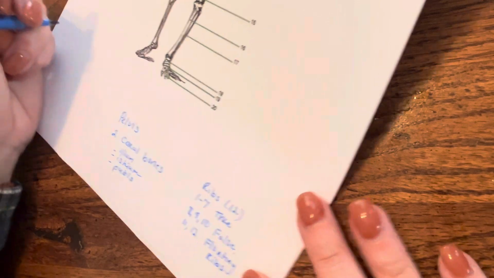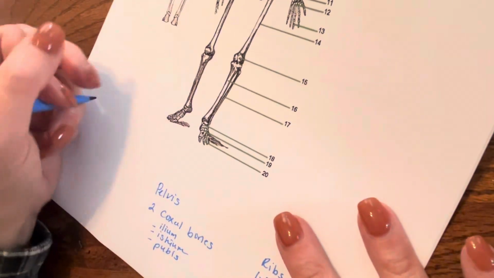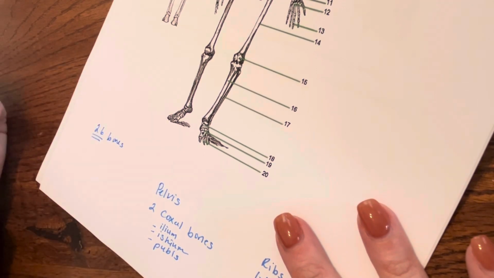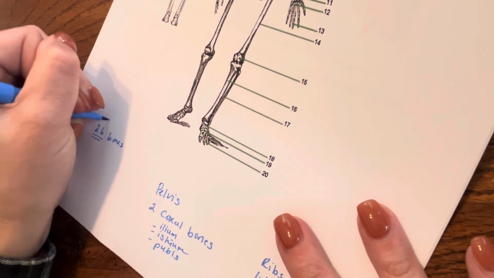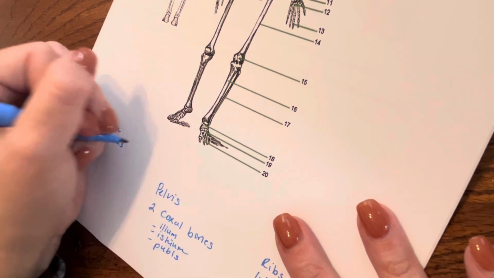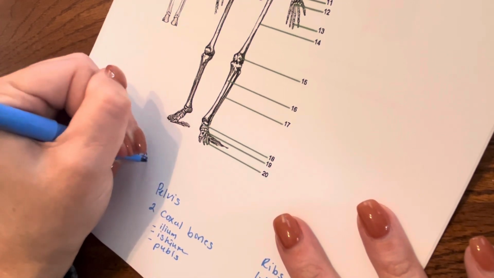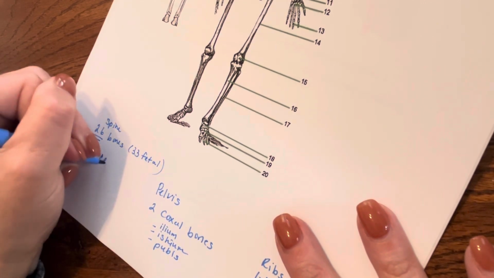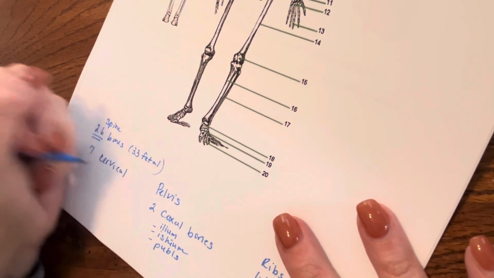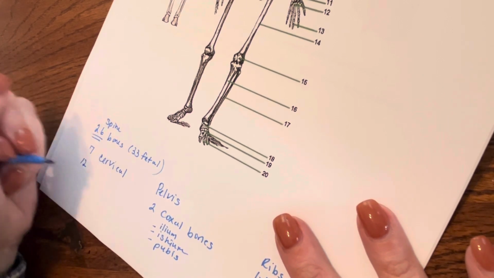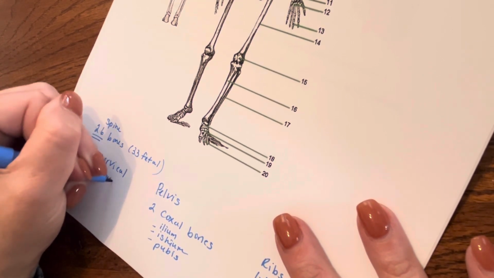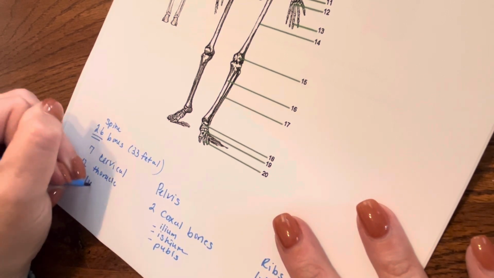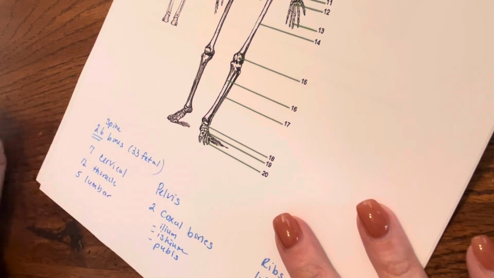The spine. So the spine is made up of 26 bones in the adult spine, 33 in the fetal skeleton. The first 7 are called cervical. You eat breakfast at 7. The next 12 are called thoracic. You have lunch at noon. The next 5 are lumbar. You have dinner at 5.